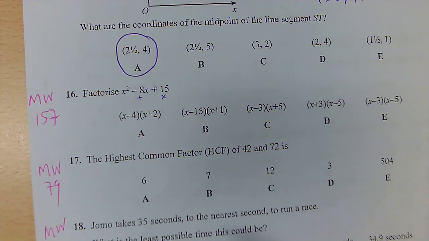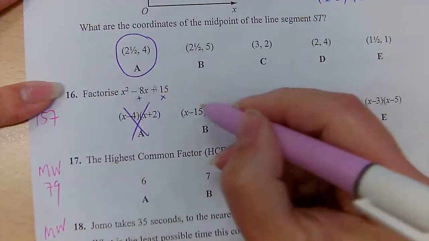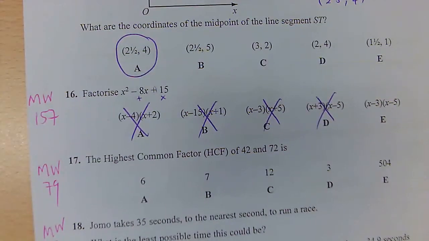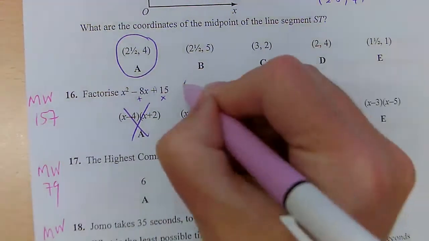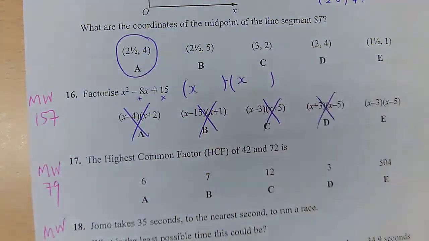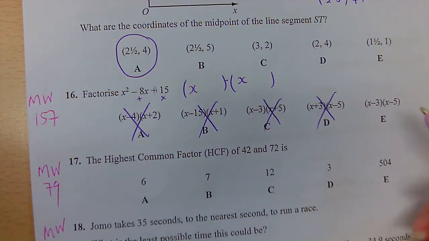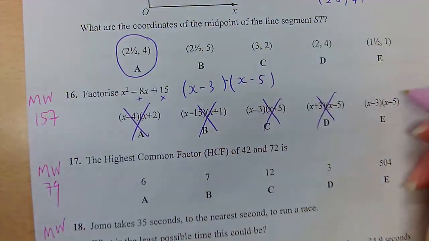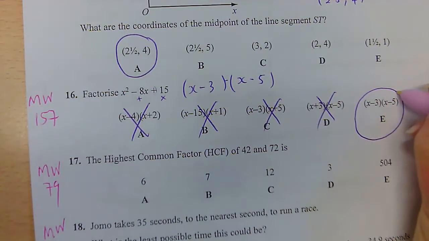So I can be a little bit clever and get rid of all the ones that aren't both negatives. However, what I recommend you do is do it properly. So let's double check. We're going to have an x and an x, two numbers that times to make 15 but add to make -8. We know they're both minuses, and we've got a 3 and a 5. So it is going to be this one indeed.